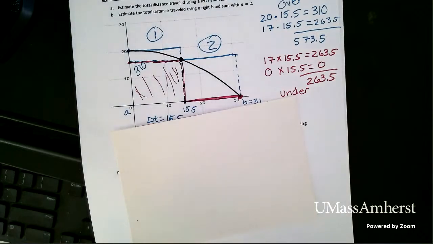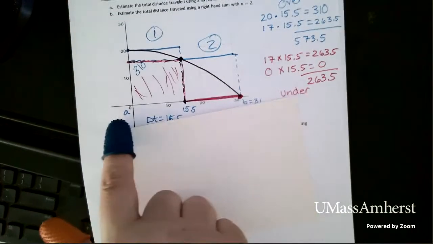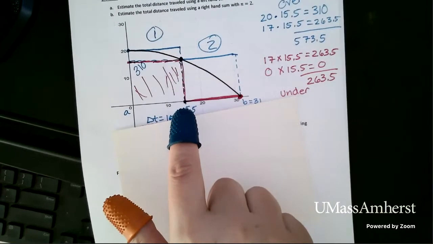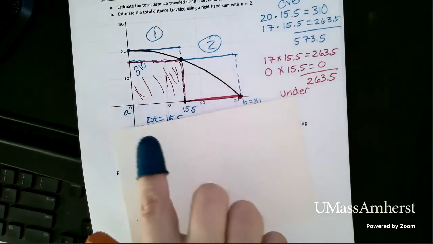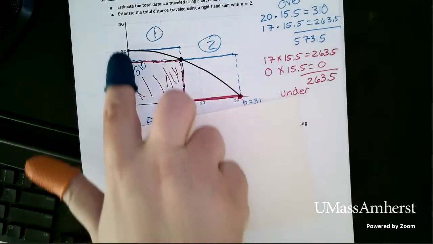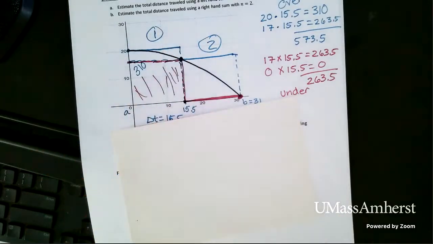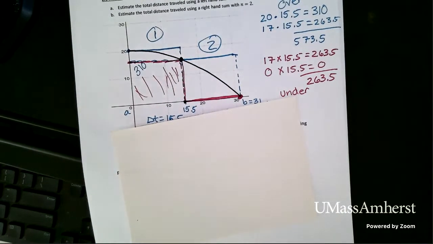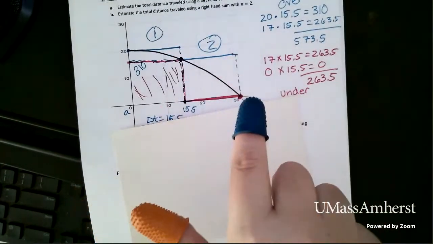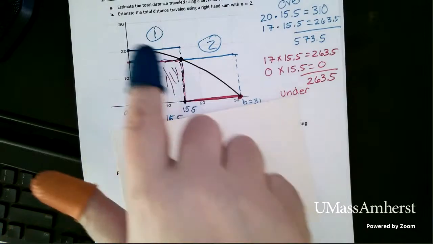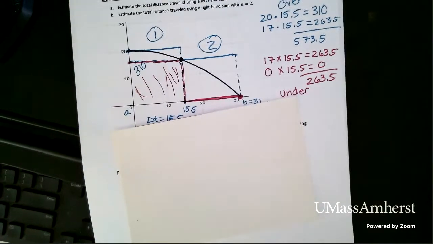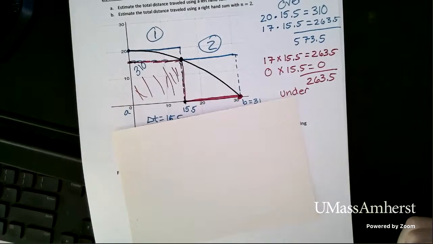So again, you want to start by figuring out your delta t and labeling it. When you do a left-hand approximation, you use the leftmost point of each interval to get your height. When you do a right-hand approximation, you use the rightmost value for each interval to get your height. Then you draw that constant line, find the area of each rectangle, and add them up.